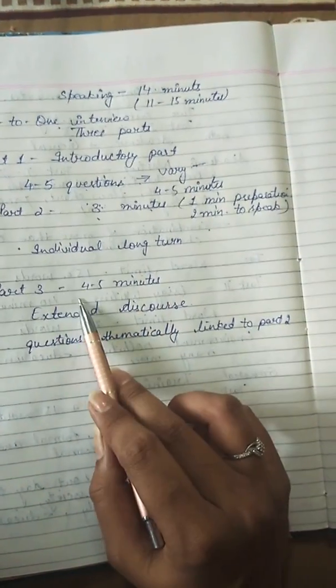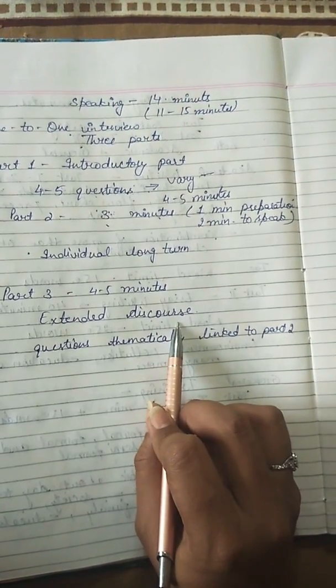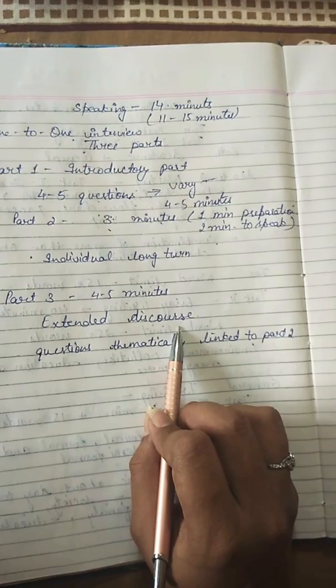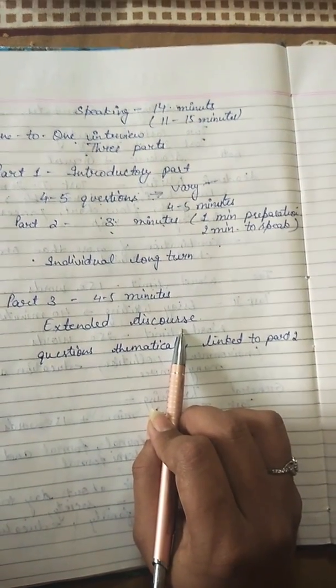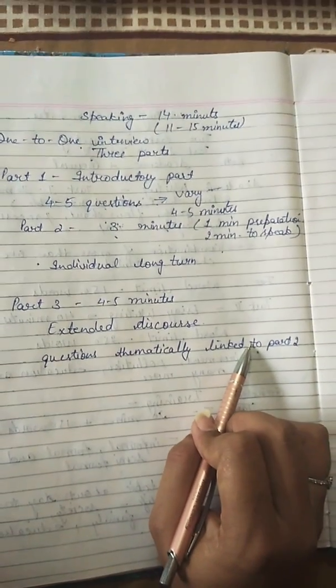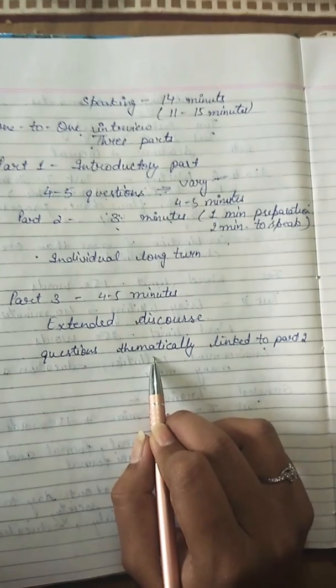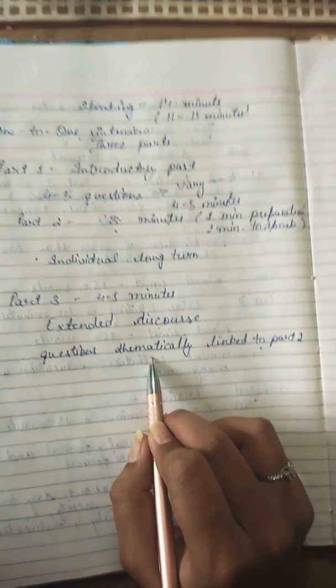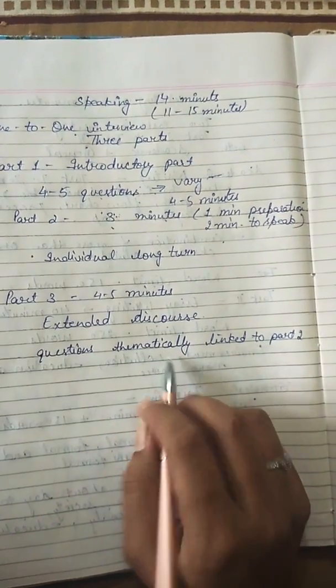Now about part 3, that is also of 4 to 5 minutes, and this type is actually extended discourse. The examiner asks questions that are thematically linked to the topic of part 2, and the questions are more abstract in nature. Now that's the end of your introduction to IELTS. In our further lessons we will discuss all the modules in brief.